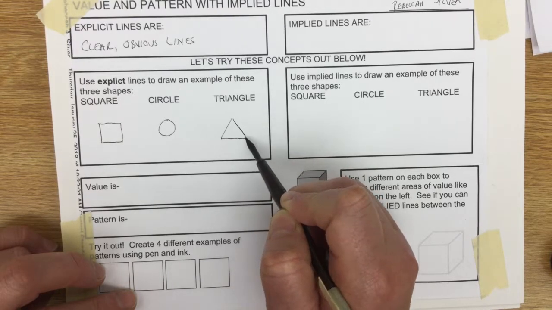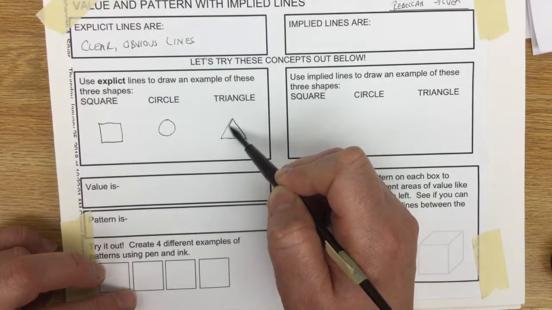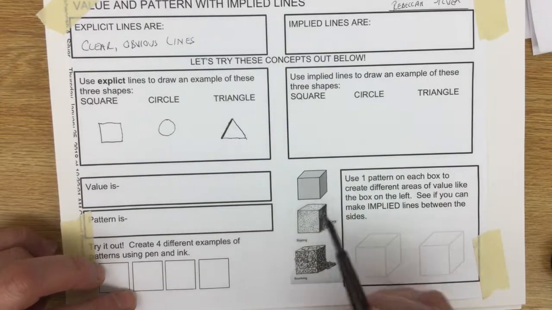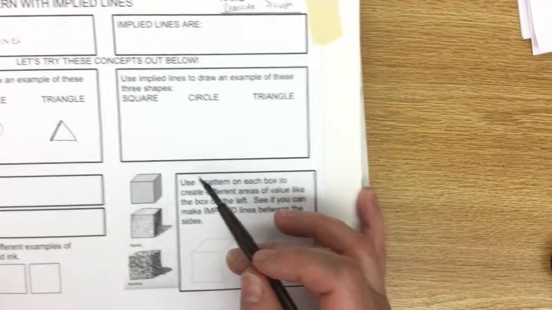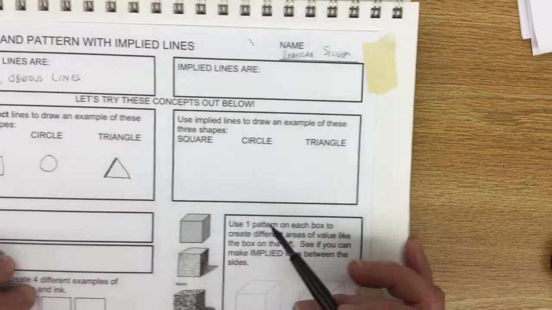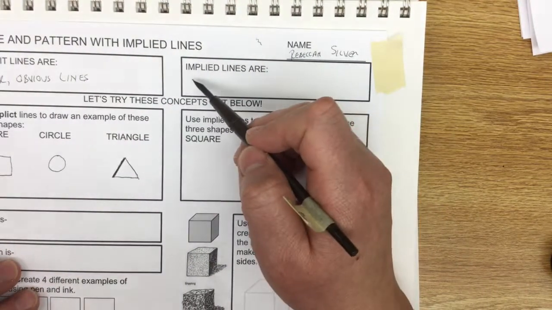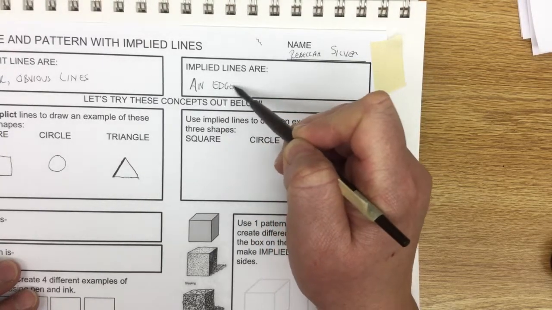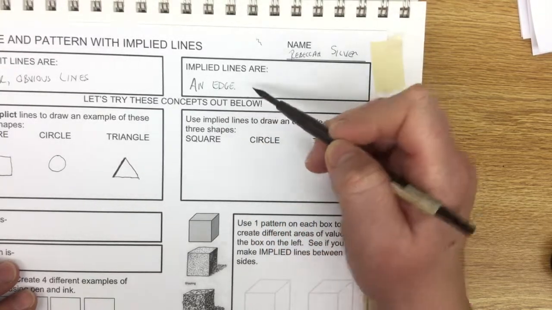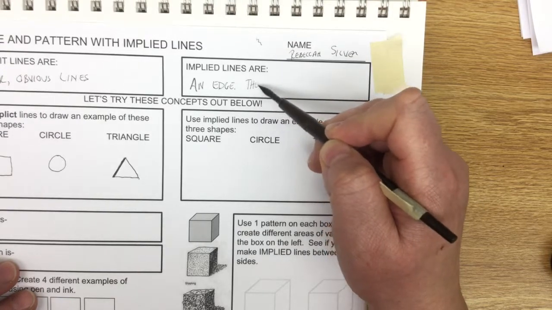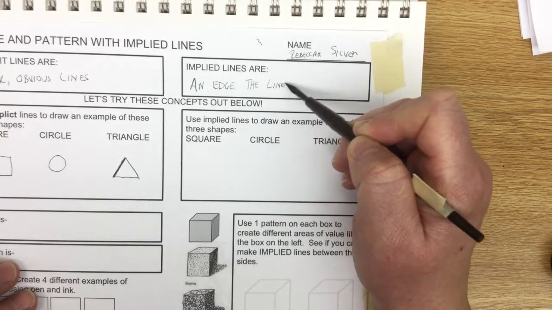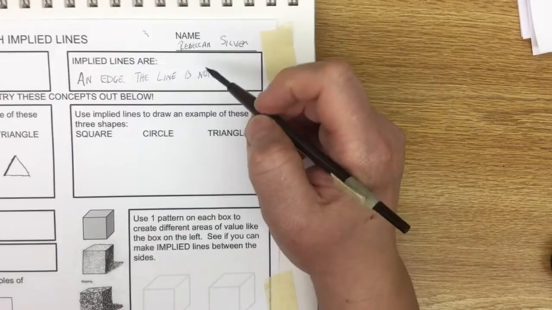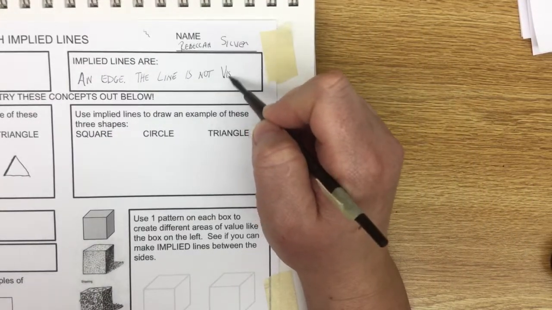That's not to say that you can't get fancy with these lines. Like if I wanted to come in here and make this line thicker or something like that, I could totally do that. Okay. Now over here, implied lines are different. Implied lines are where you have an edge, another way of looking at it is the line is not visible. So how do you make a line without making a line, right? Well, let me show you.